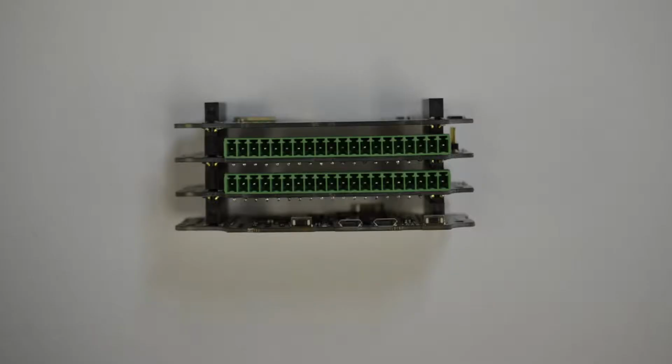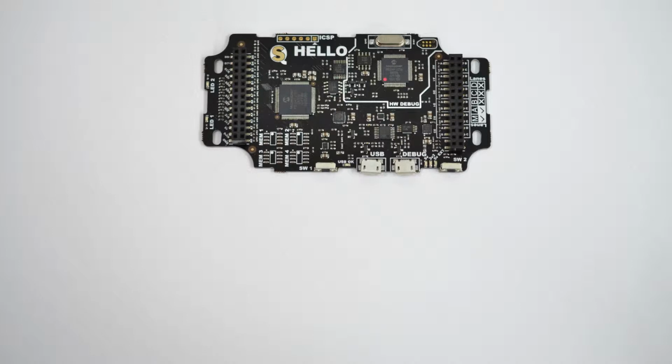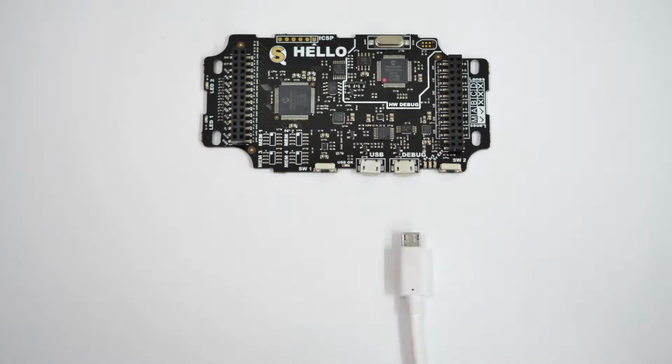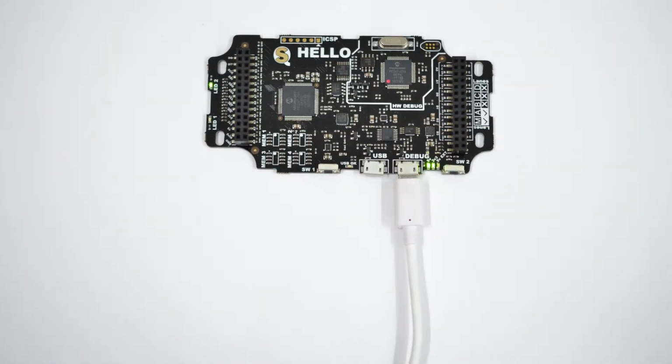The QuickStack platform consists of worker boards and brainboards. This particular brainboard is called the Hello. The Hello has a hardware programmer debugger, a full-speed USB interface, some programmable LEDs and switches, as well as some optional memory. Everything is powered by a 16-bit processor running the open source QuickStack software. To show you how easy it is to program, let's plug in the debugger and look at some examples.